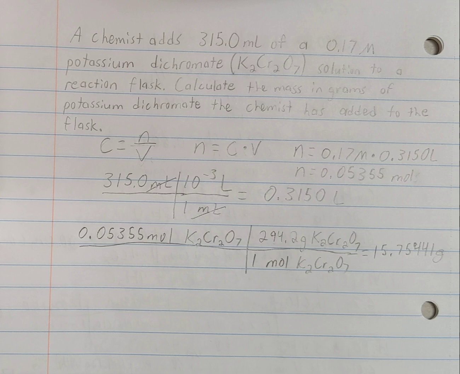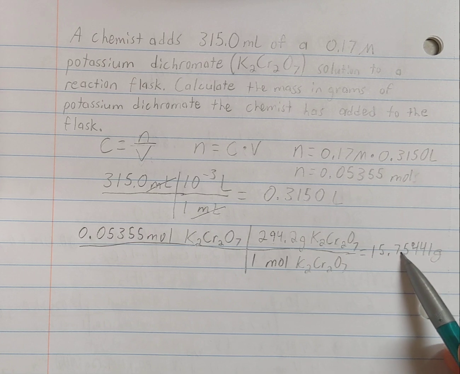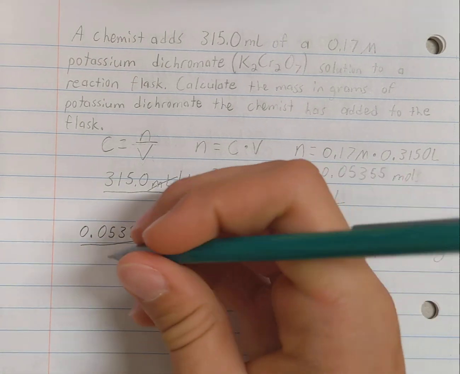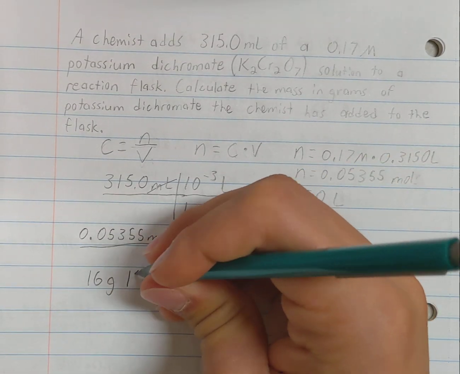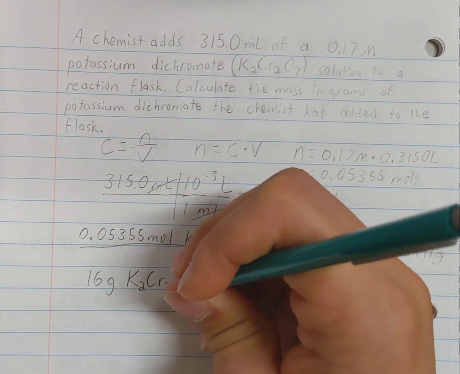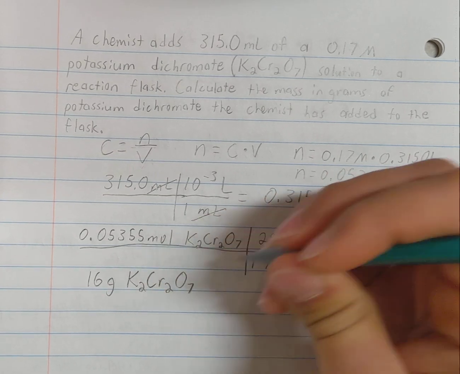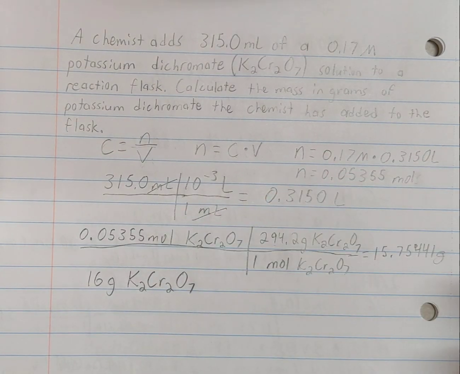So you know your answer has to have 2 sig figs, which is just this digit and this digit. When we look to the right of this digit, it'll round this up. So we're left with 16 grams of K2Cr2O7. So we have 16 grams of potassium dichromate.